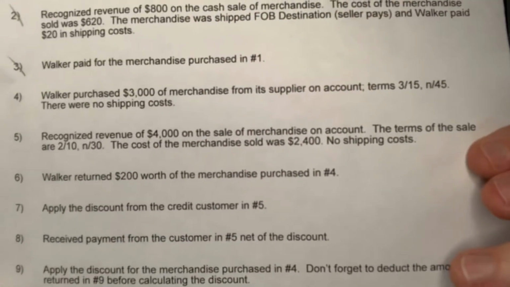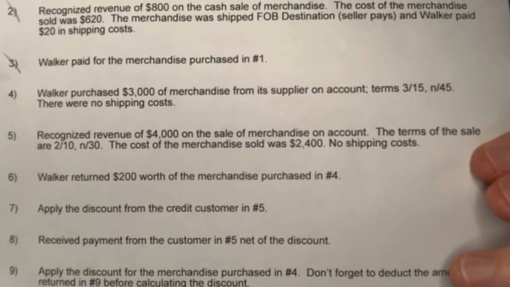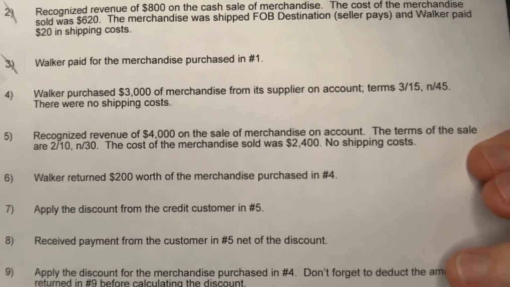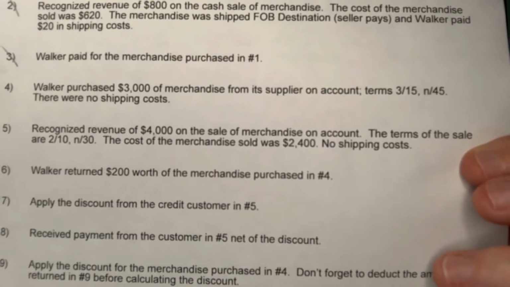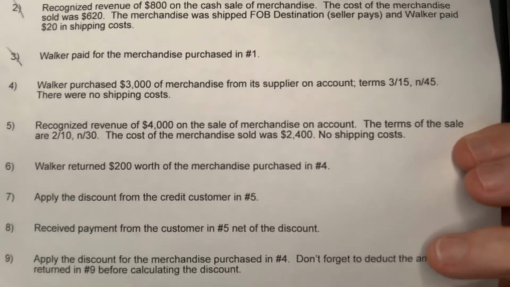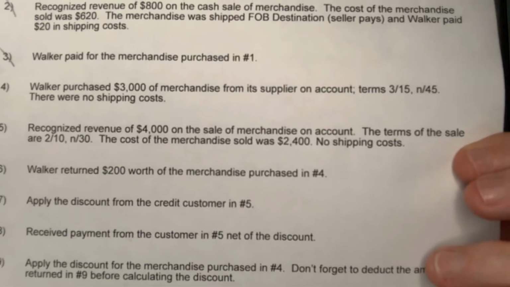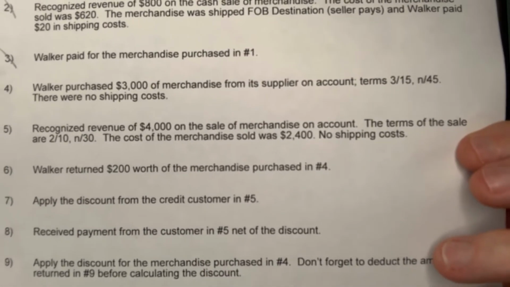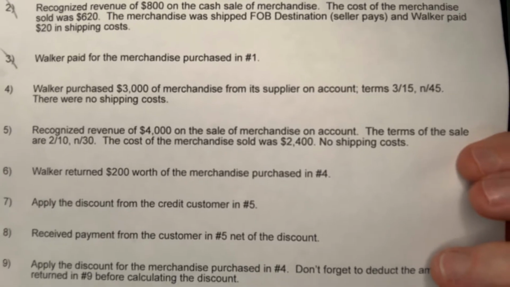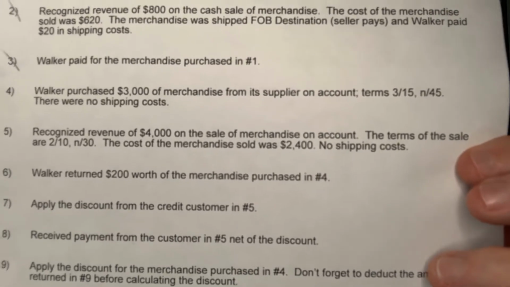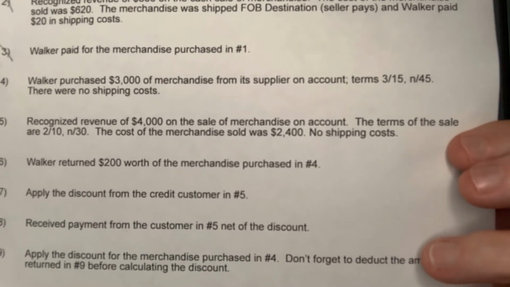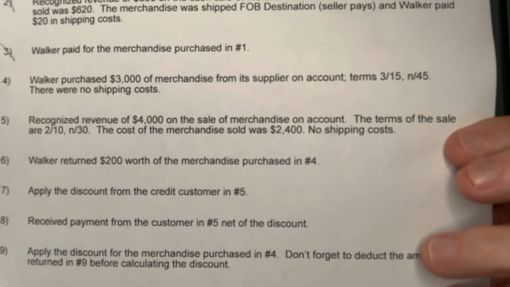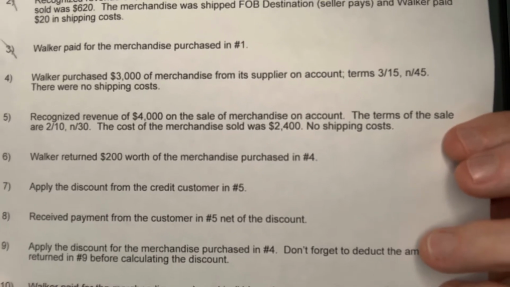All right, let's take a look at number 4. Number 4 says, Walker purchased $3,000 of merchandise from its supplier on account. Terms are 3/15, n/45, and there are no shipping costs. Okay, now we're back to being the buyer, aren't we? And there were terms that whoever we bought this from offered us, 3/15, n/45. So that simply means that if we pay this bill within 15 days of the invoice date, we can take a discount of 3%. If not, the full amount is due in 45 days.